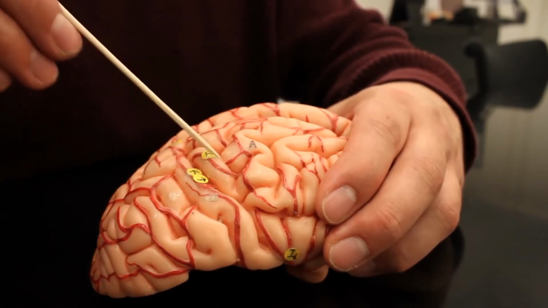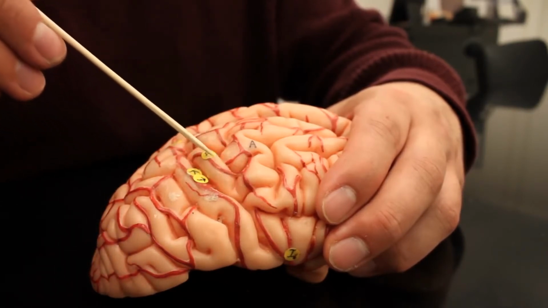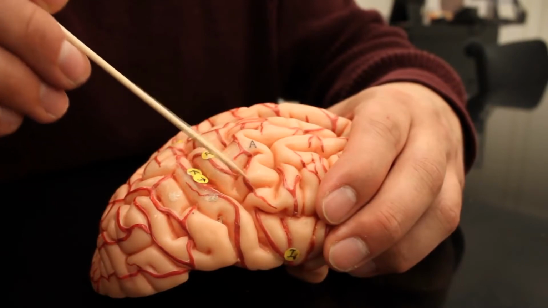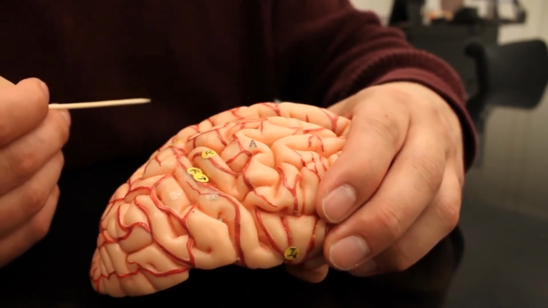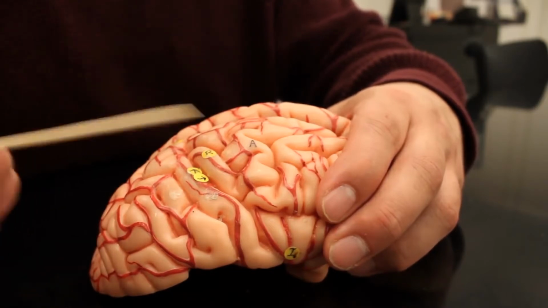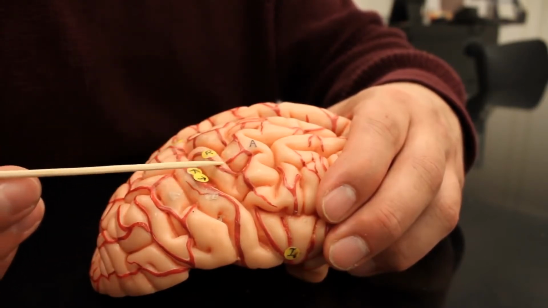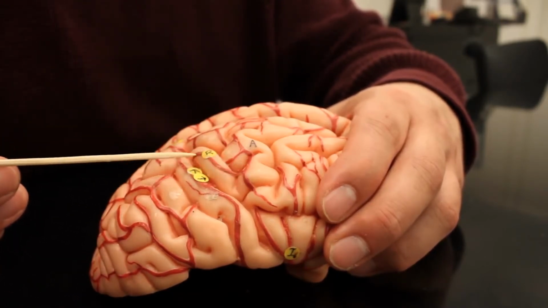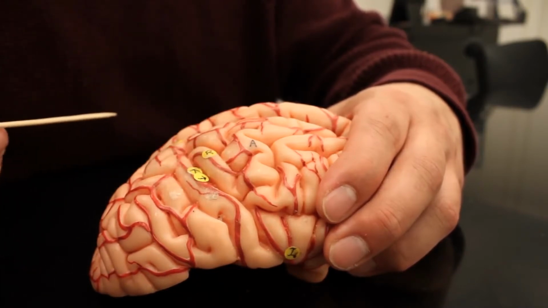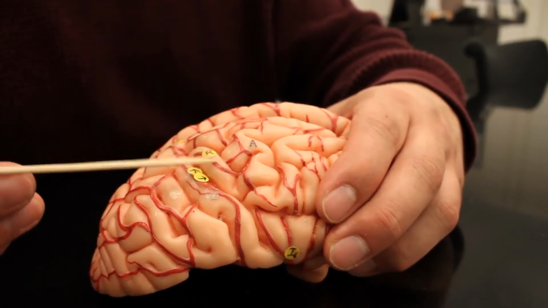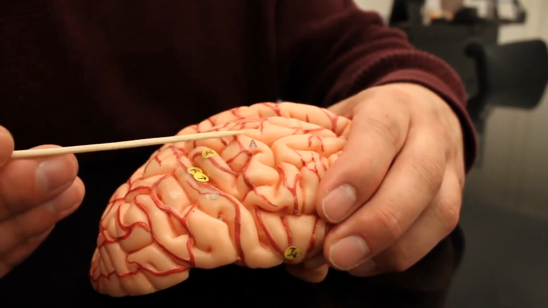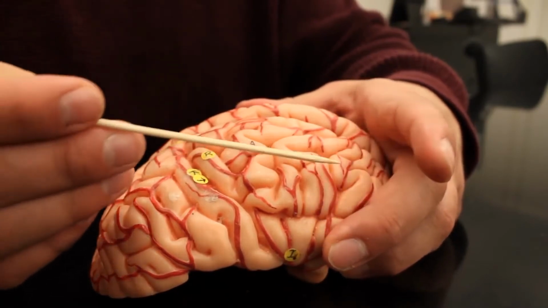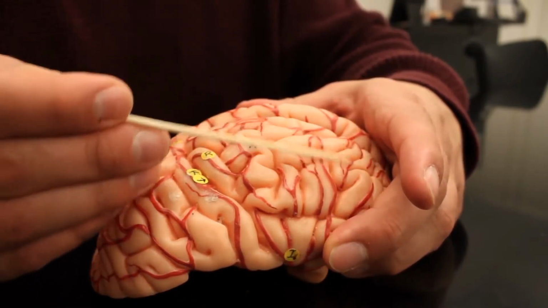In front of the central sulcus, there's another gyrus right there. This one right here is called the precentral gyrus. That's the structural way of saying it. Functionally, it's called the primary motor cortex, and that has voluntary control of our skeletal muscles. Right in front of that would be our premotor cortex. And if we were to keep going in front of that, we'd even get into the prefrontal cortex up here.